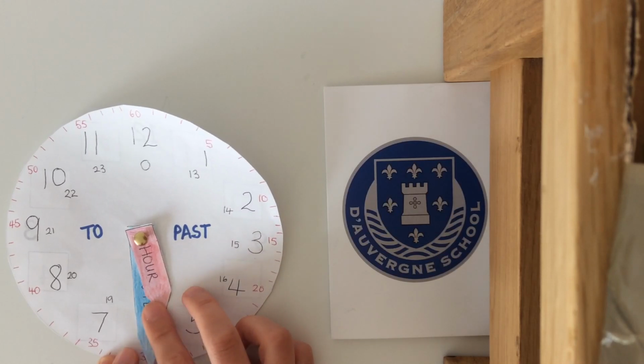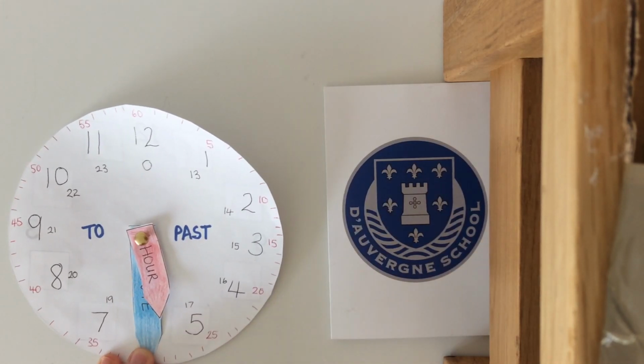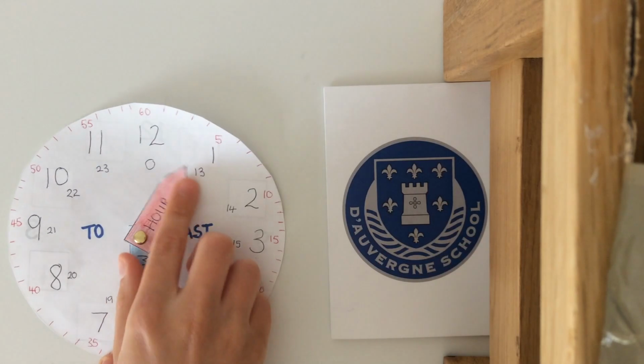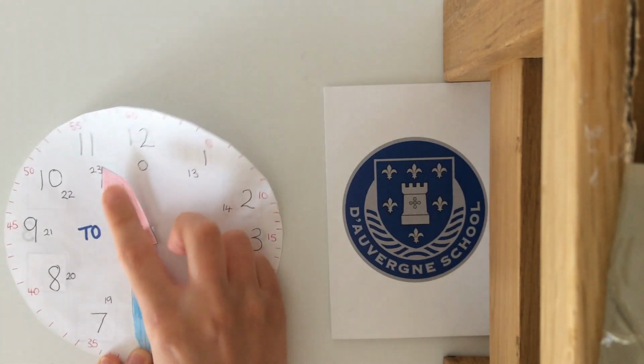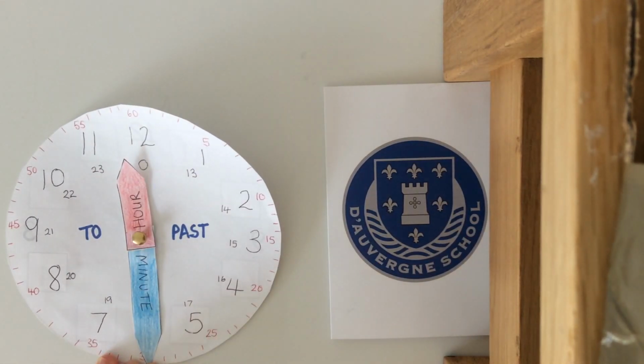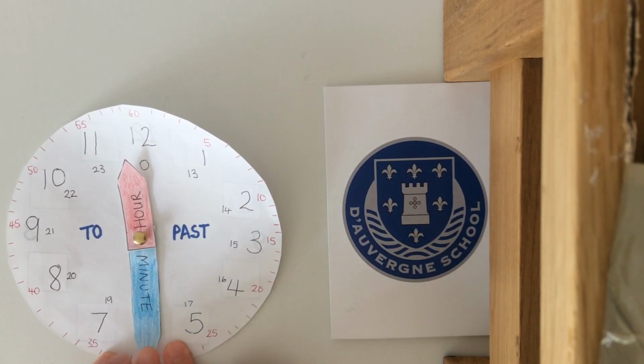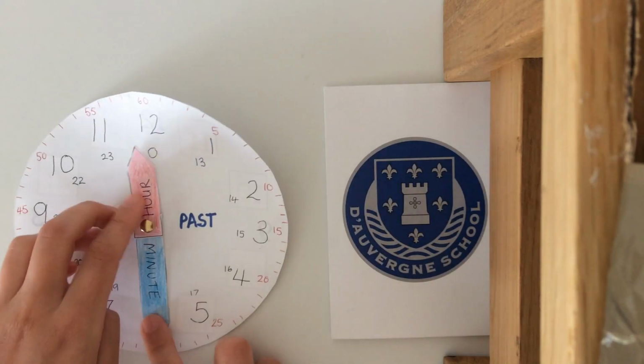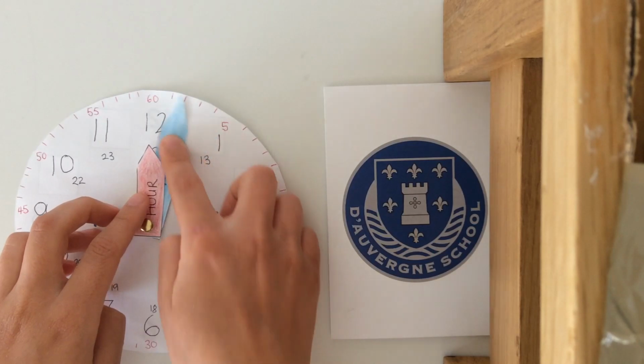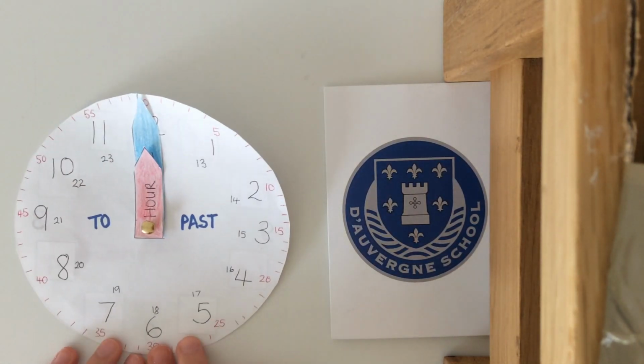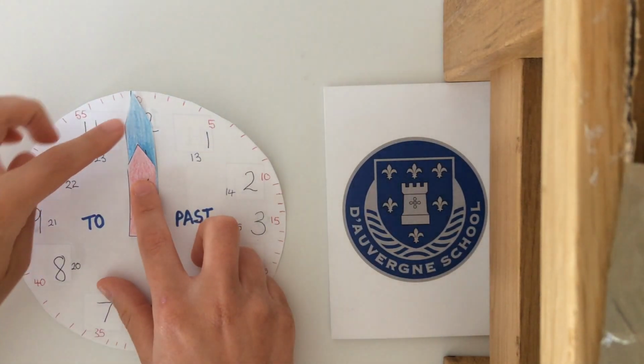Okay, so our hour hand is not on the 12 yet, but it's coming up to it. 22. We need to work out where the minute hand would be if it was 22. So I'm going to work backwards. This might be something that you want to try. If it was 12 o'clock, we'd be here.